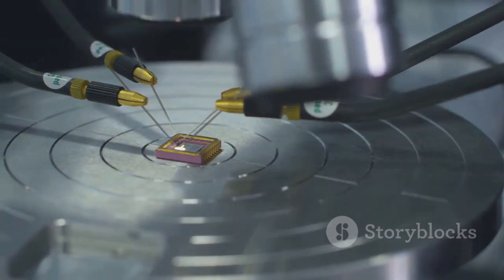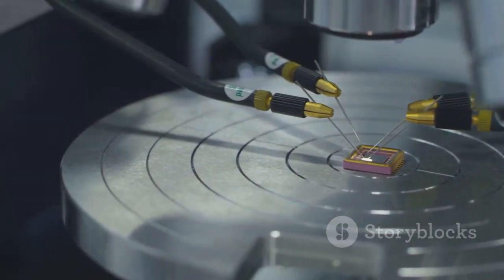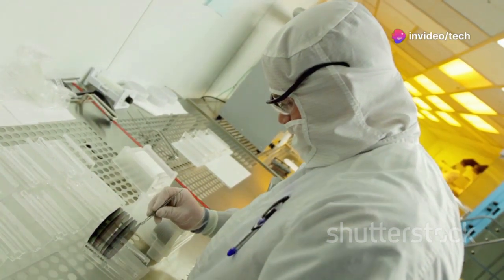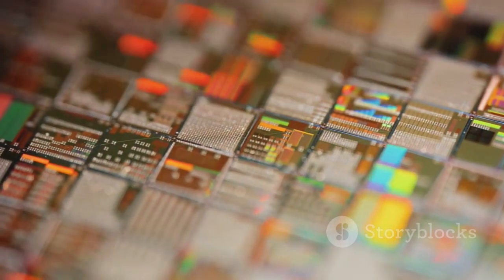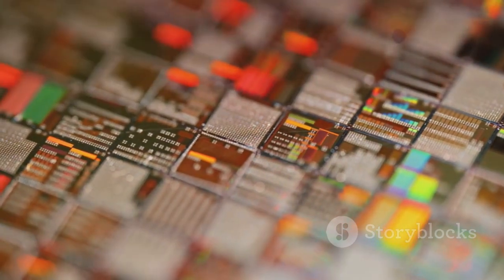Advances in semiconductor technology are paving the way for even smaller, faster, and more powerful devices. Researchers are exploring new materials and fabrication techniques to push the limits of Moore's law, which states that the number of transistors on a chip doubles approximately every 2 years.